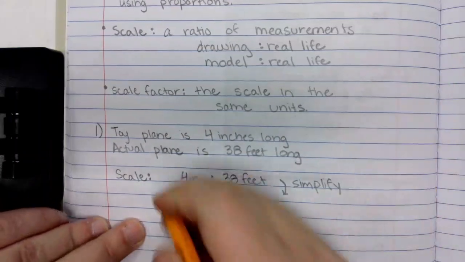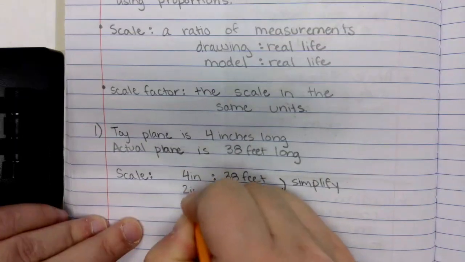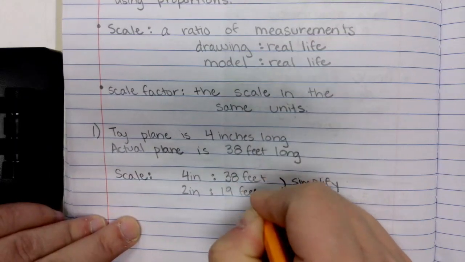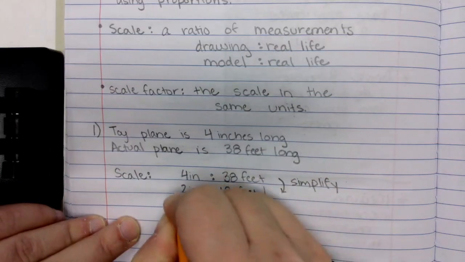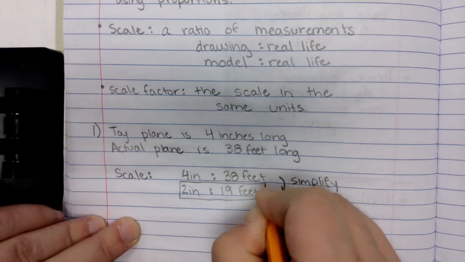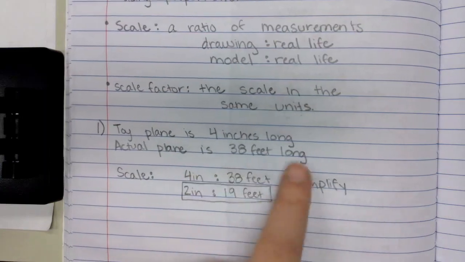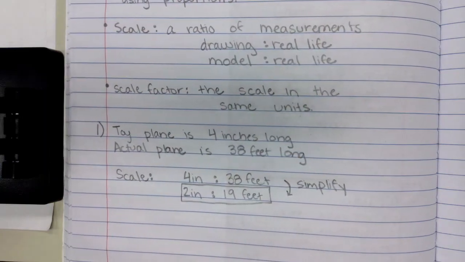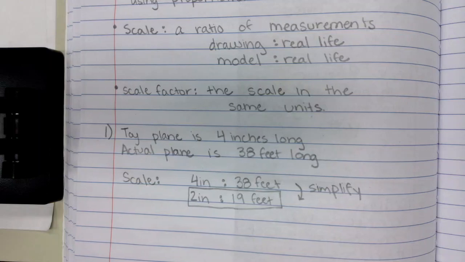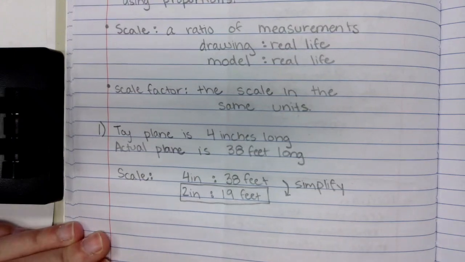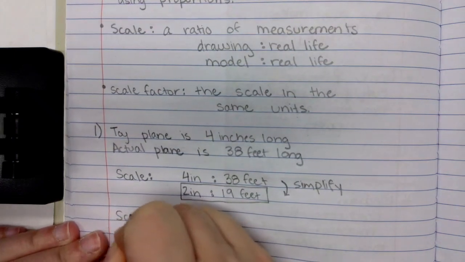Okay, so really our scale is 2 inches for every 19 feet. So we know every time that 2 inches, it's 19 feet across or long. So we know that that's how long the plane is, but we could measure the wingspan. How long is it from the wingspan, and we should be able to guess how long it is in real life. Well, not guess, we should be able to know, really.